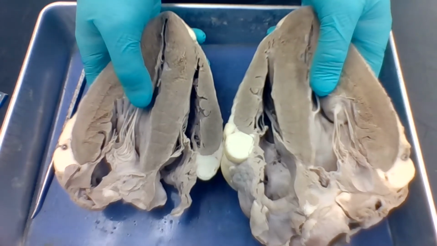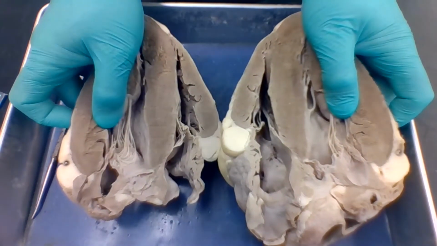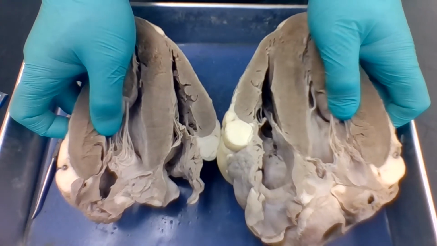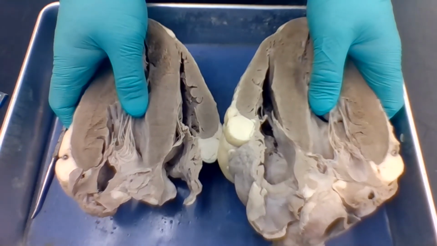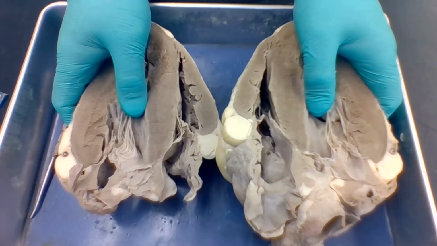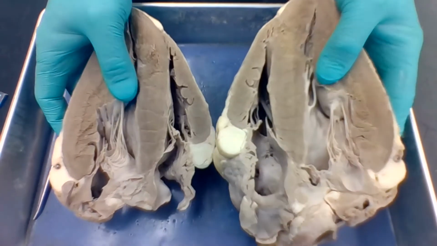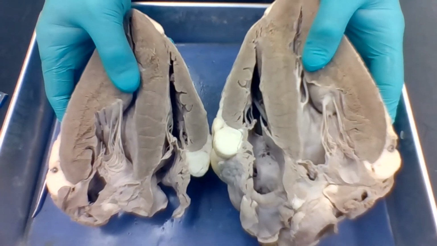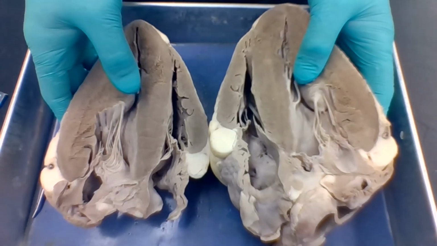This side here you can see is larger and the heart wall is thicker. Okay? So this is the left side. Its job, this is the systemic circuit, its job is to move that oxygenated blood throughout the rest of the body.